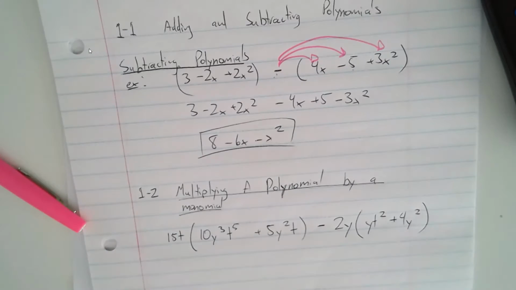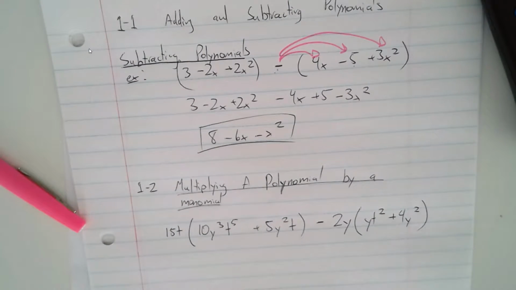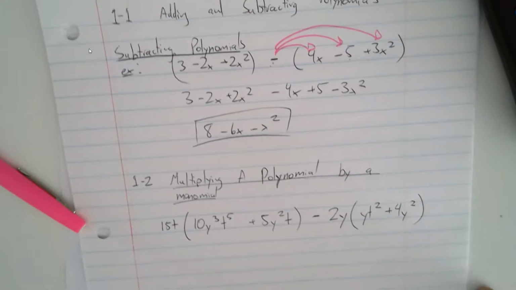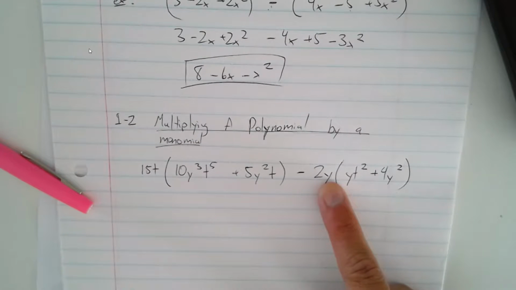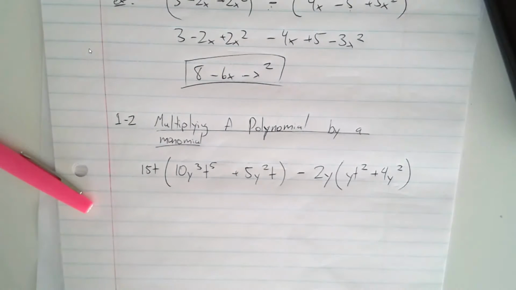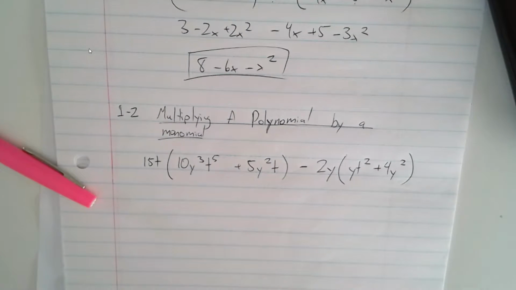Jordan, help me out. Do you see a monomial? Where is a monomial? Can you help me out here? 2y is definitely a monomial. What else is a monomial, guys? 15t. That's a monomial, and you're multiplying to the polynomial, right? Okay, that's good. What the heck do I do now?